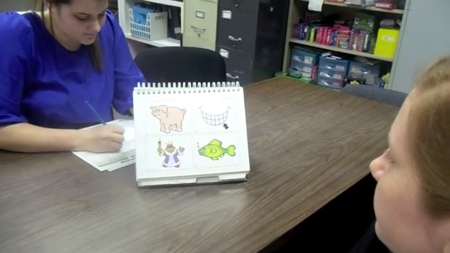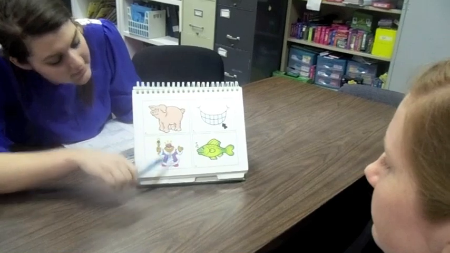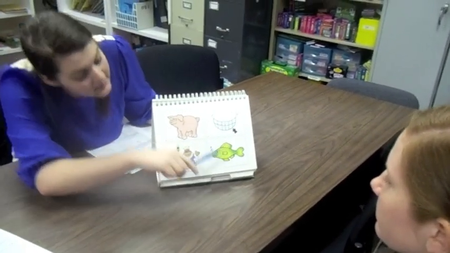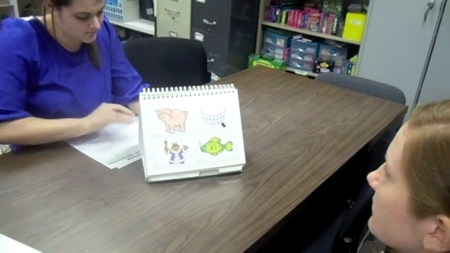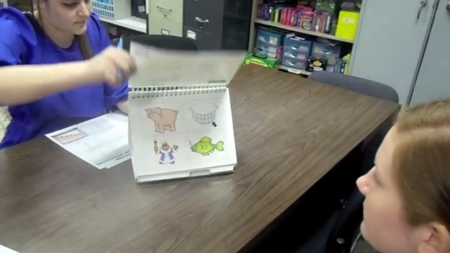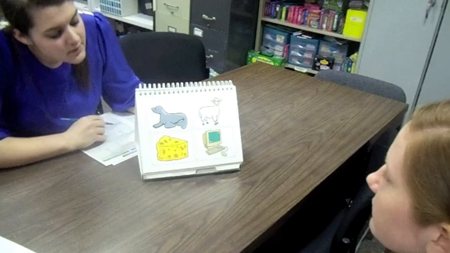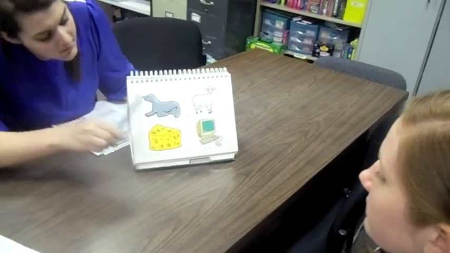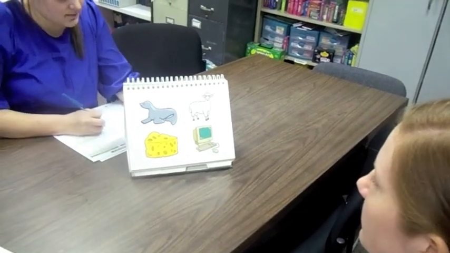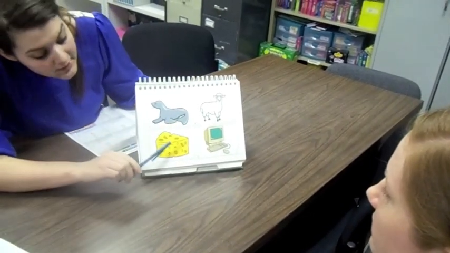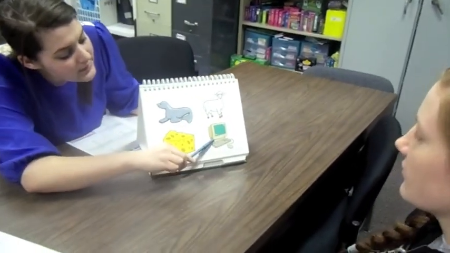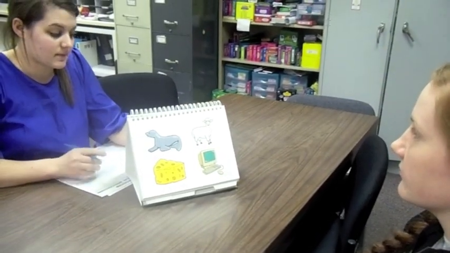Teeth. What is this? King. What is this? Fifth. What is this? Zeal. What is this? Sheep. What is this? Chi. And what is this? Computer. Good job.